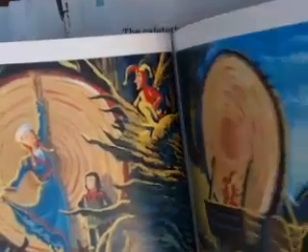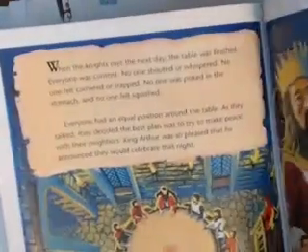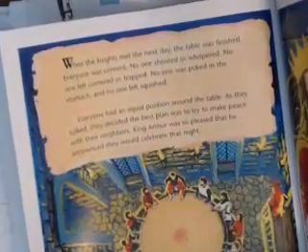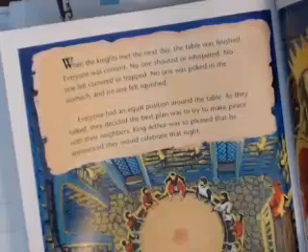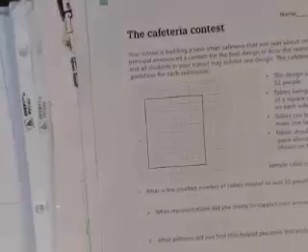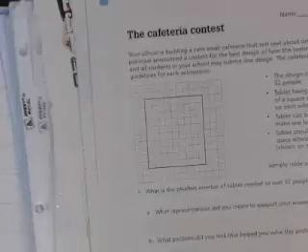And so then they decide maybe that a round table will be the best design so that everyone has space and is able to have conversation and be part of the group. So a nice little book to show about perimeter and area and how it can be useful in its design.